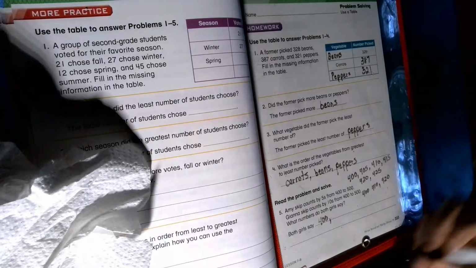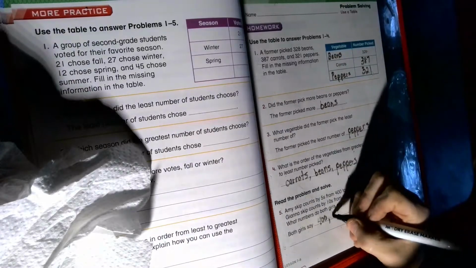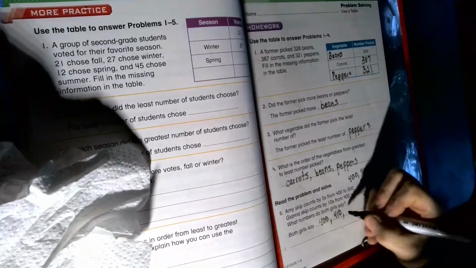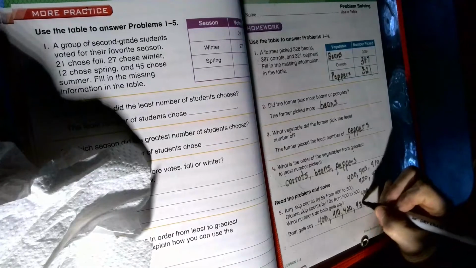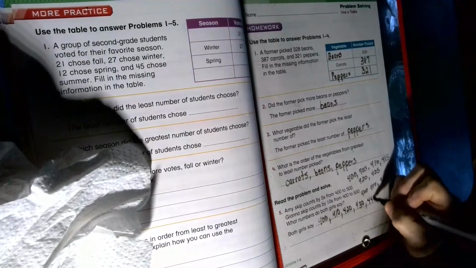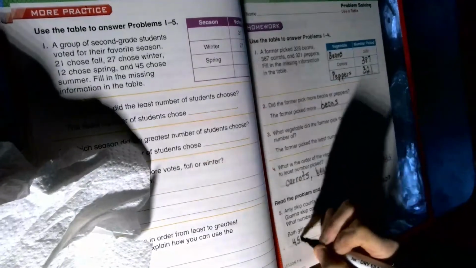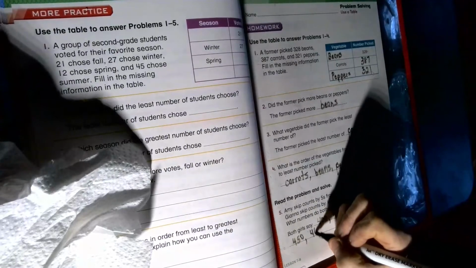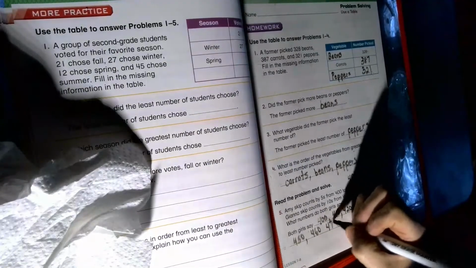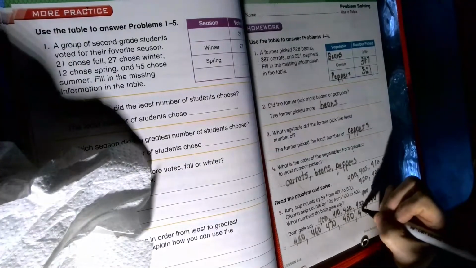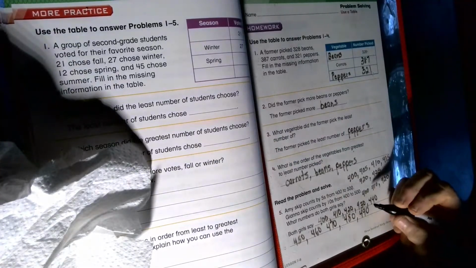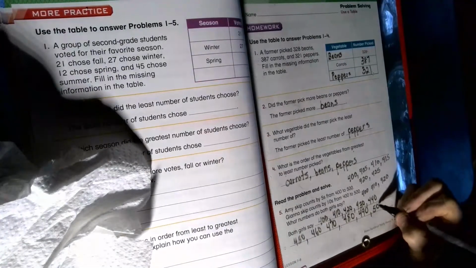5 in the ones. So we know it goes 400, 410, 420, 430, 440, 450, 460, 470, 480, 490, and then 500.